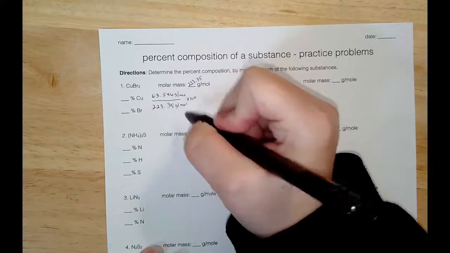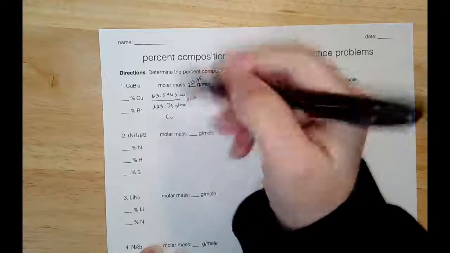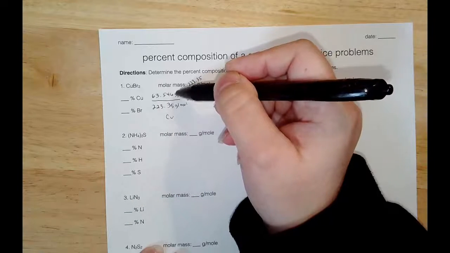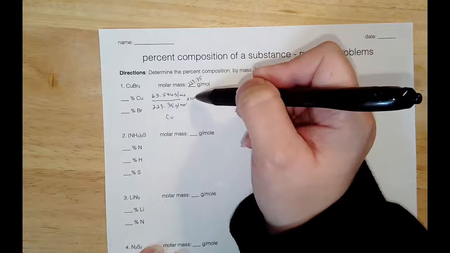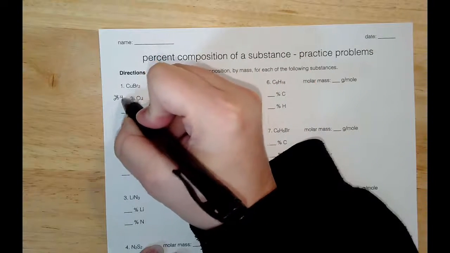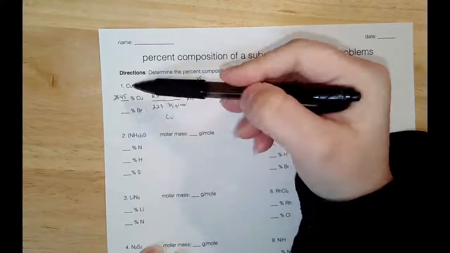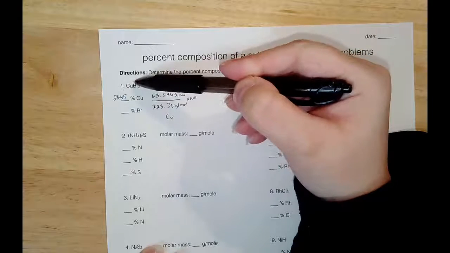Again, this is for the copper. When you do 63.546 divided by 223.35 and multiply by 100, you get 28.45%. So a little less than 30% of this compound by mass is copper.